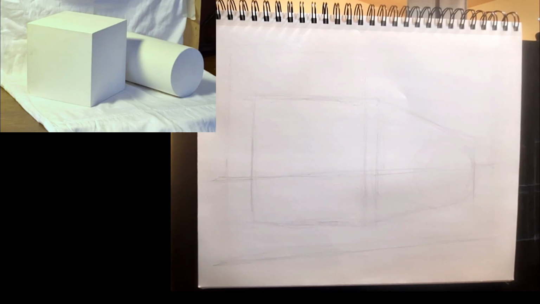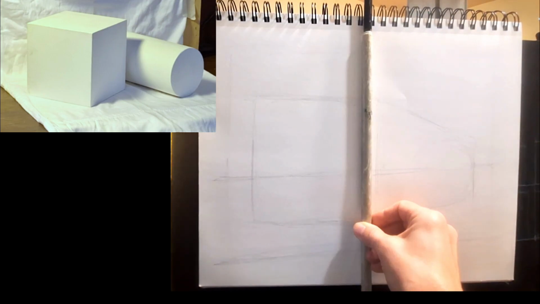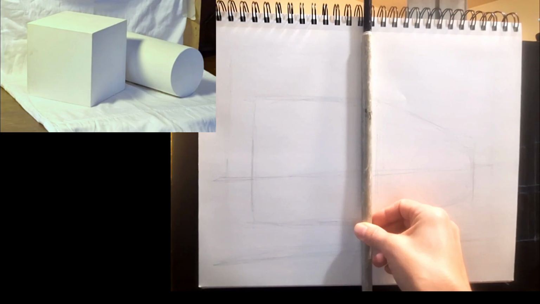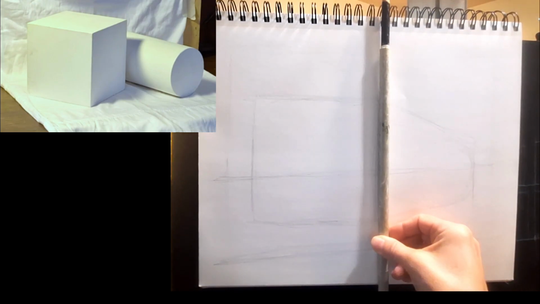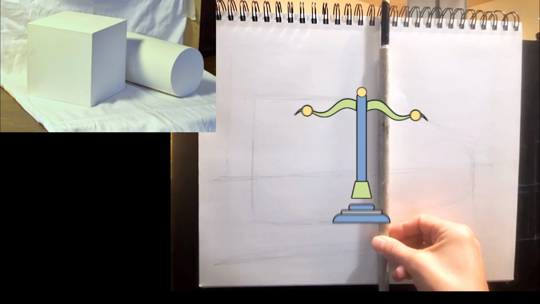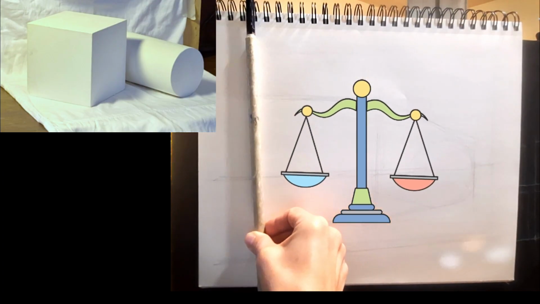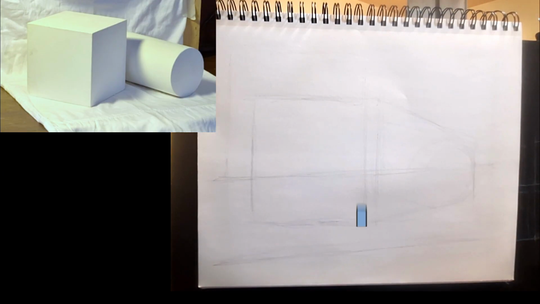Does it feel balanced? Here's our center. The cube is massive, more massive than the cylinder, and it comes over slightly to the side of the center. The majority of it is on this side, so we feel the weight here.